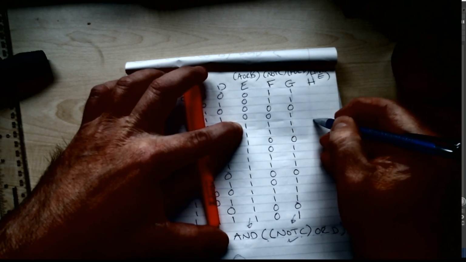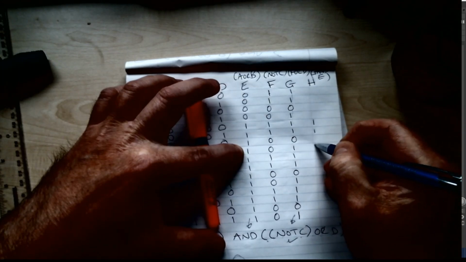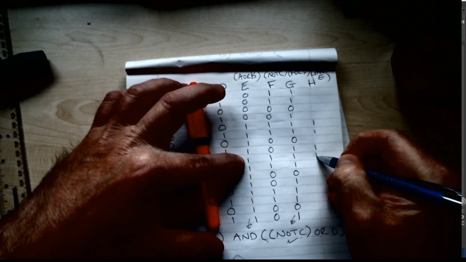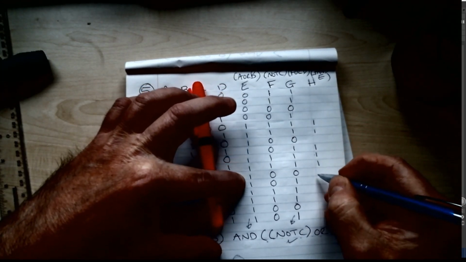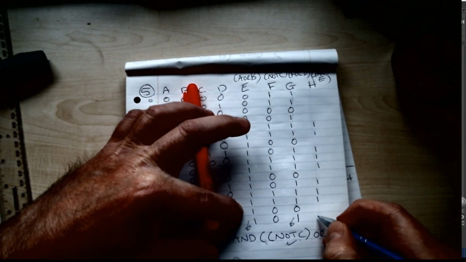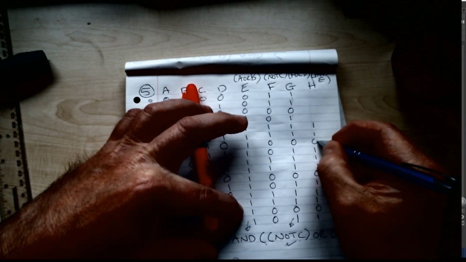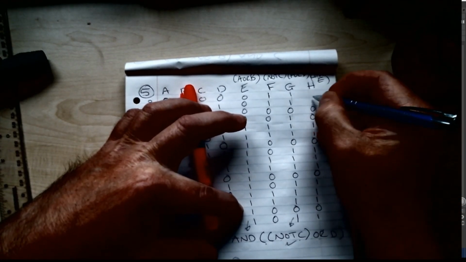If they're both 1, I just put a 1. There's another one there, there, there, there, and then all the other instances that I didn't scan, where there aren't two 1s, are therefore 0.